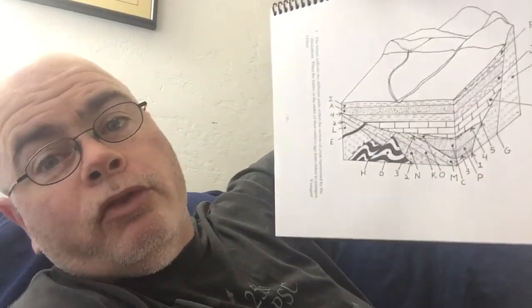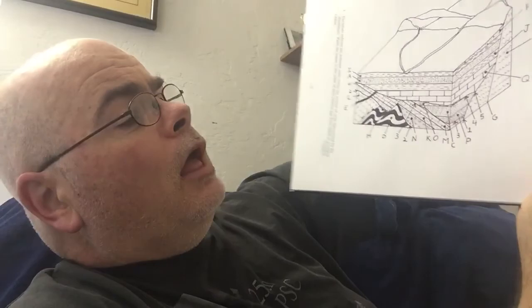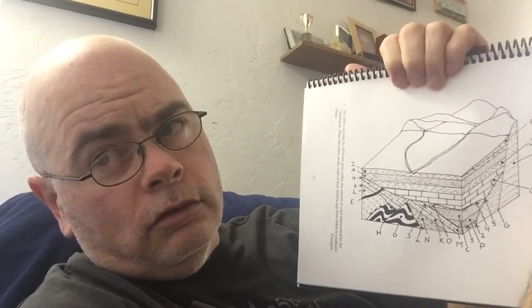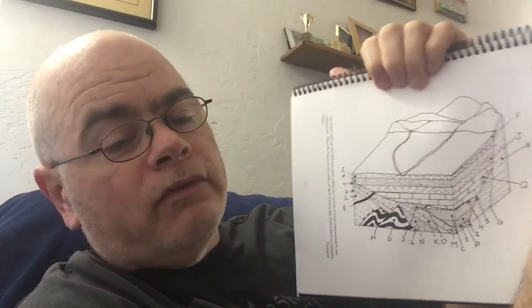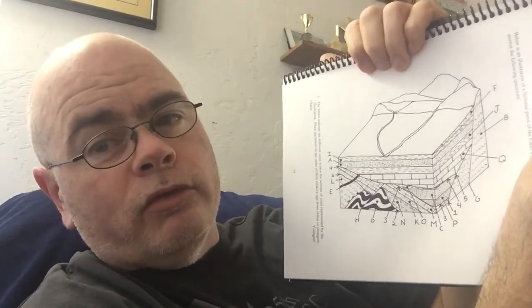The oldest is D. The youngest will be F. Then it's up to you guys to put the rest into their proper order. Now, keep in mind, there is potentially more than one right answer, simply because there are a couple of things in here that don't give you enough information to understand fully what the sequence is. This is normal. This is normal and natural in the geologic world.